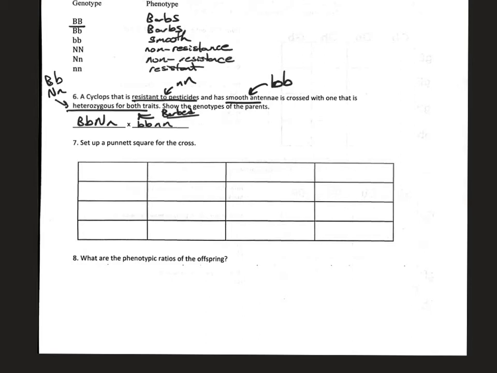So set up the Punnett Square. Well, you need to know the gametes. So the gametes for the heterozygote, you'd use FOIL, and you'd end up finding it's big B, big N; big B, little n; little b, big N; and little b, little n. And of course, this parent can only make one type of gamete, little b, little n. So you end up with this going on.